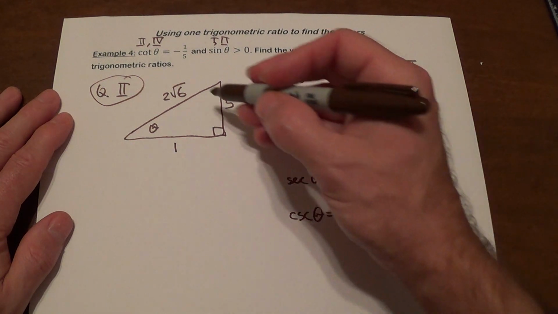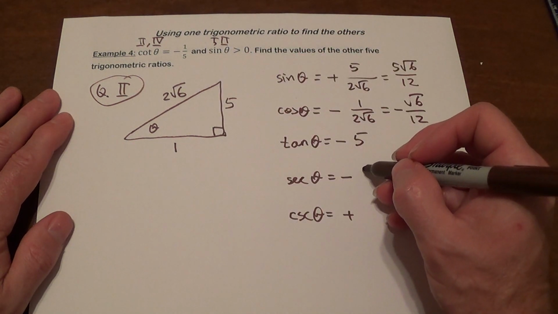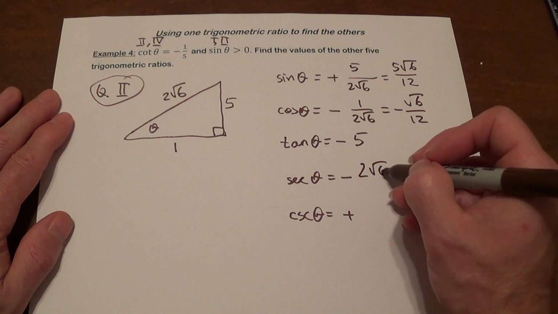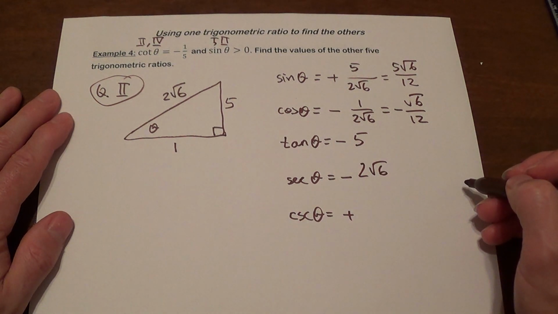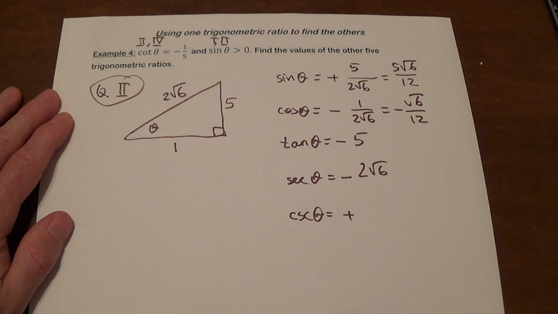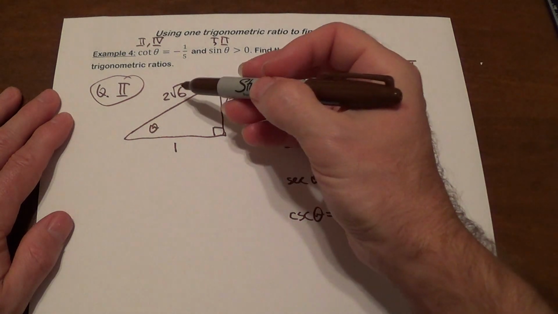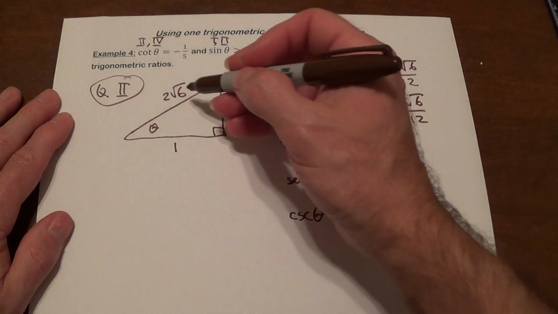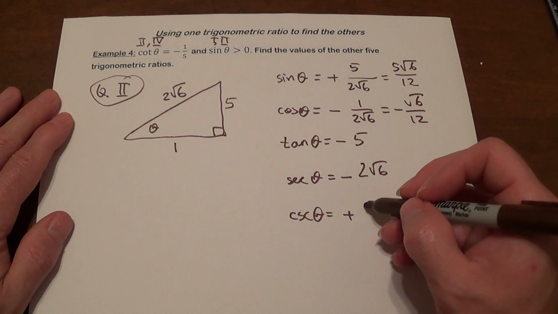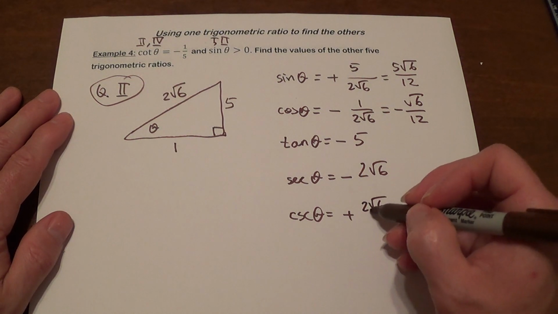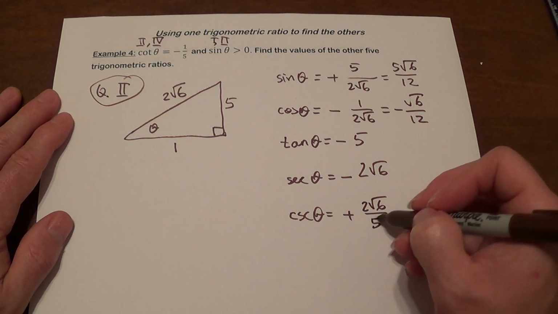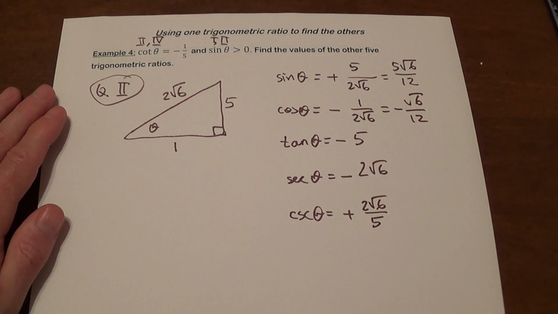Secant is hypotenuse over adjacent, negative 2 square root of 6. And cosecant is the reciprocal of sine, or you can do hypotenuse over opposite, which is going to be 2 square root of 6 over 5. Okay.